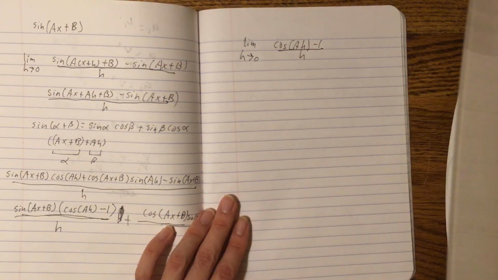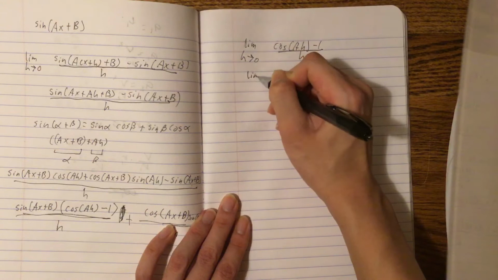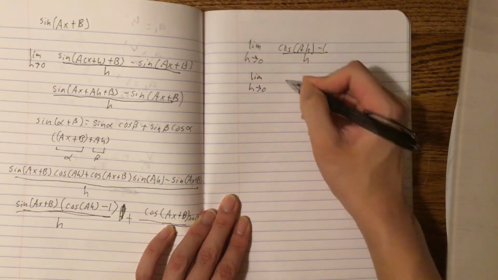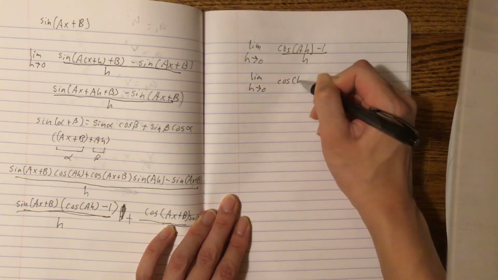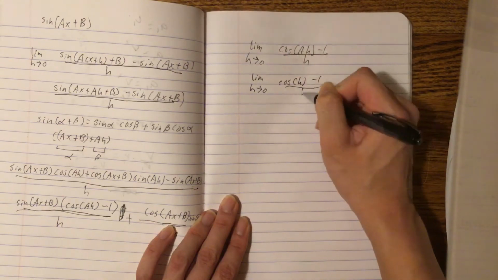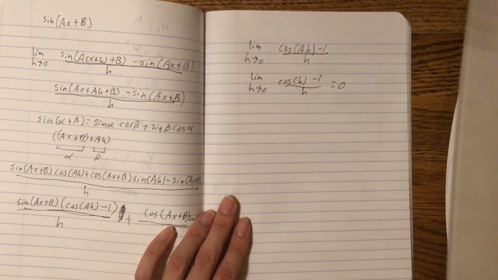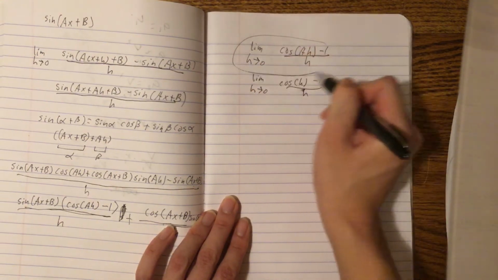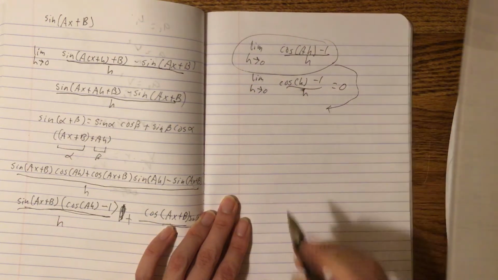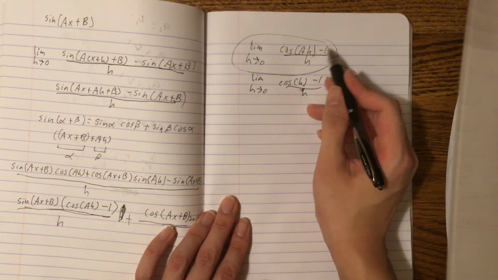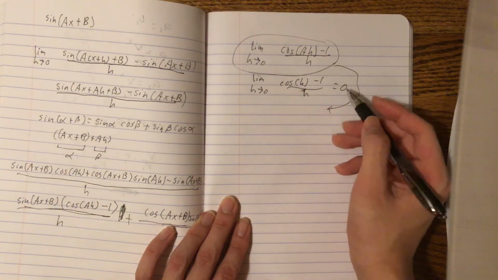In one of my previous videos, we discovered that the limit as h approaches 0 of cos h minus 1 over h equals 0. Now, here's what we can do with this. We can multiply a on both the numerator and the denominator.